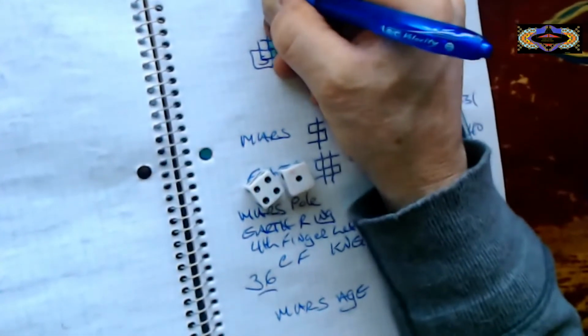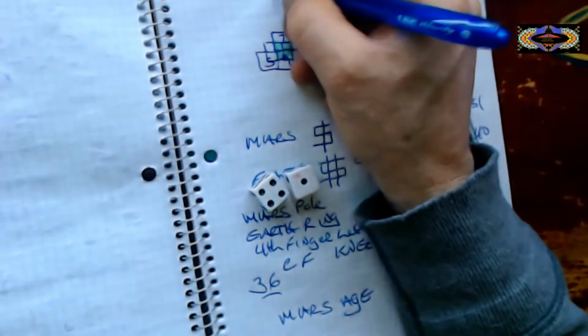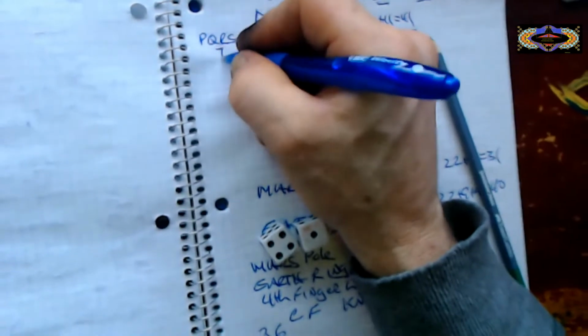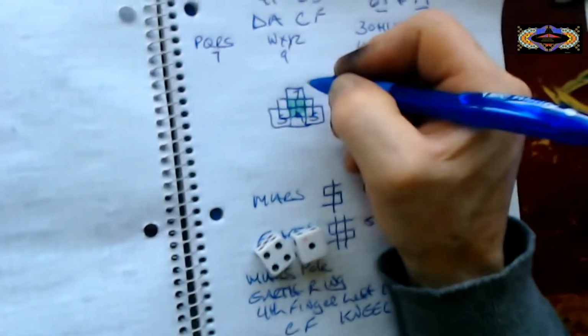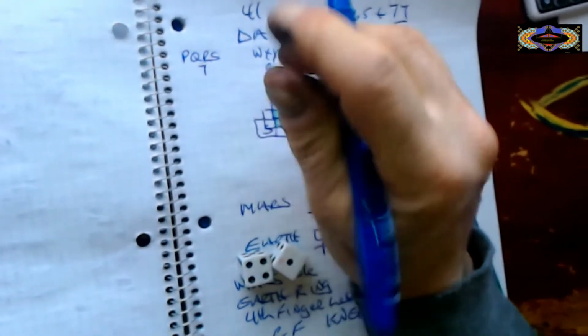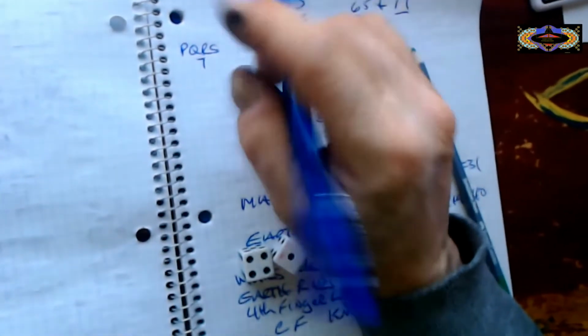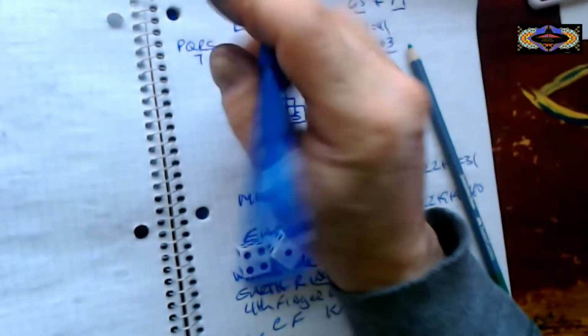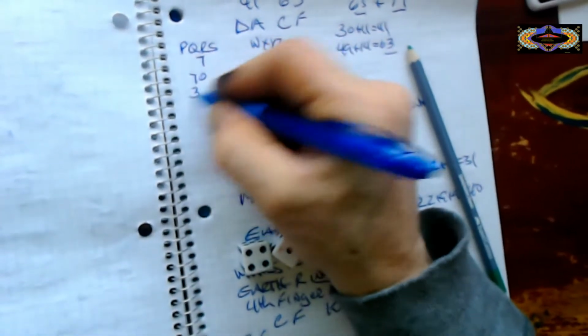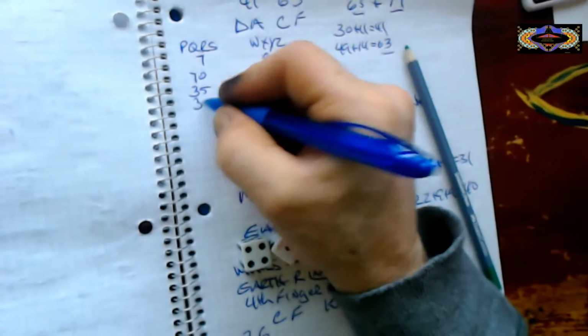PQRS. WXYZ. This is on your telephone. This is where the 7 key is. This is where the 9 is. No other number will have 4 letters, only this. The total over here is 70. But it is 35 and 35.